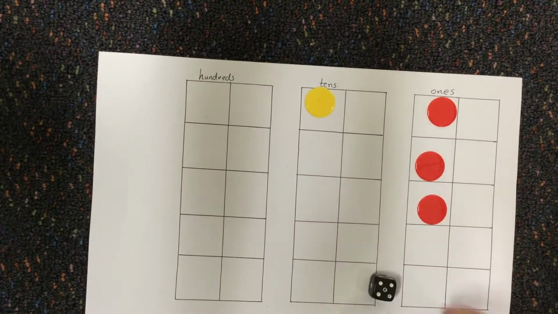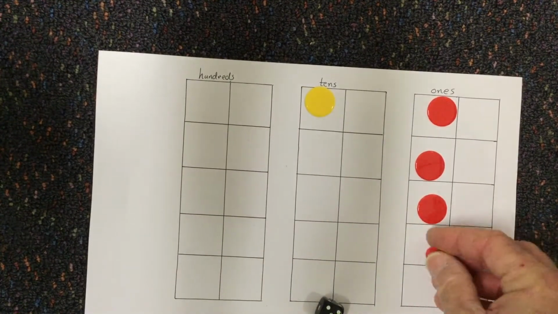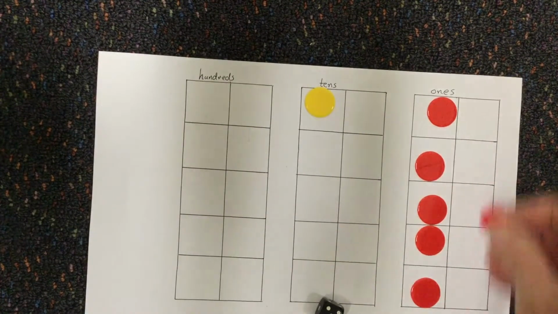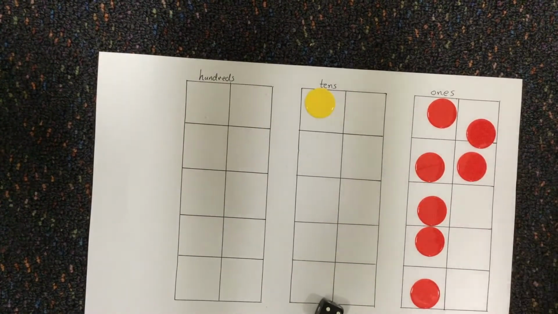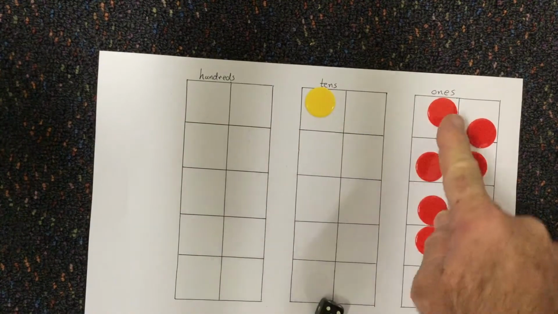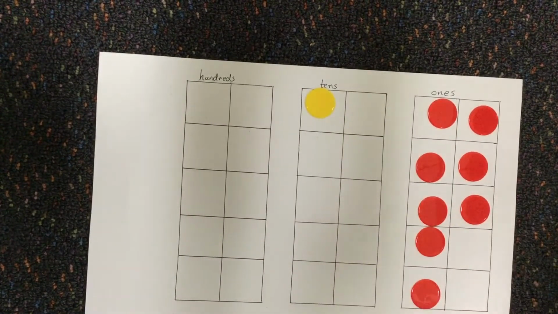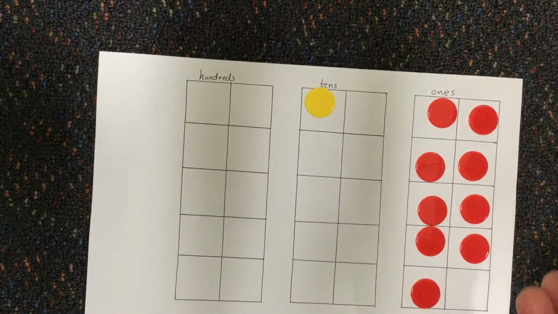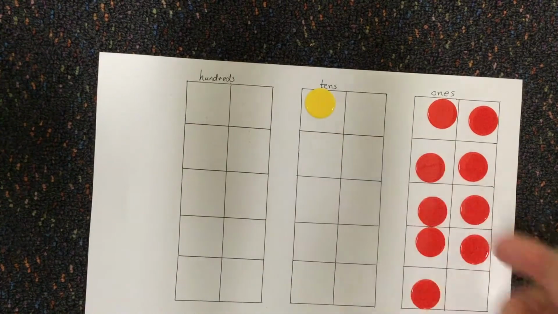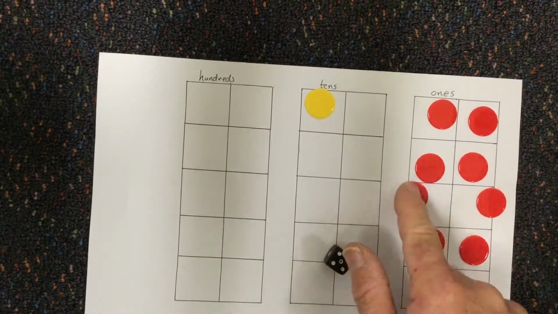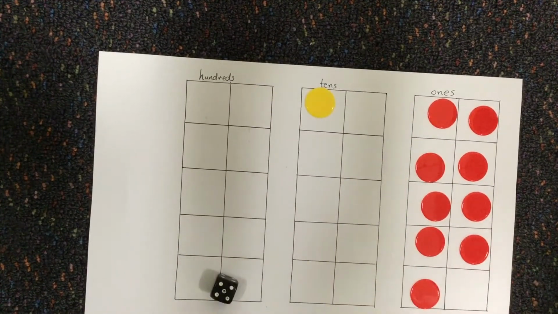Roll for my ones again. 5. I place all 5 on there. 1, 2, 3, 4, 5. I've got 10, 15, 16, 17, 18. I roll again. 1. Place it in there. Now I know that whatever I roll now, I'm going to do a trade. Oops. 5. Now put all 5 out there.